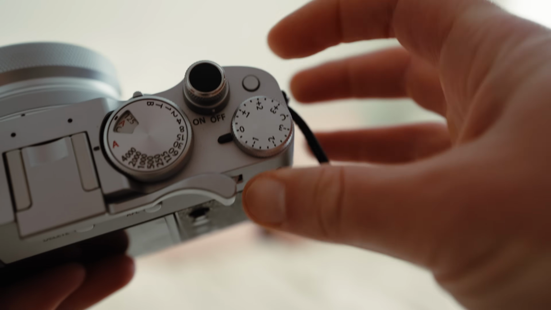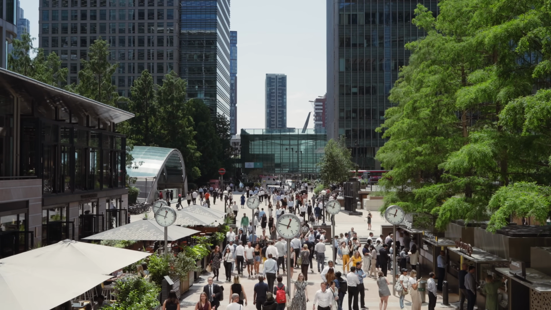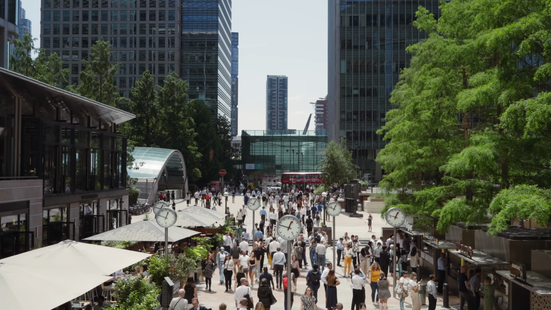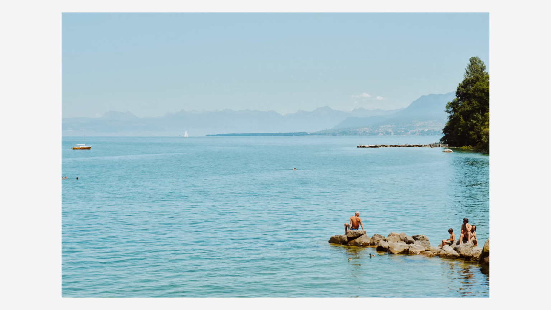As for general exposure values, when shooting on a normal sunny day, I will be somewhere between -0.3 and +0.3. If it's a very kind of open area, I might slightly overexpose. If it's a very contrasty area, I might slightly underexpose, or I just keep it at 0. But roughly somewhere there is fine, at least in my experience.